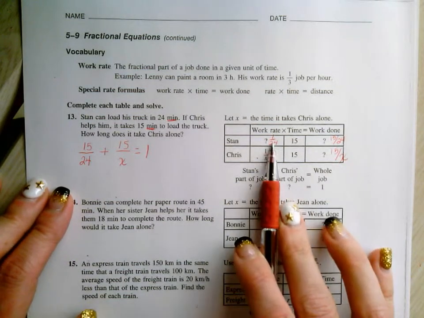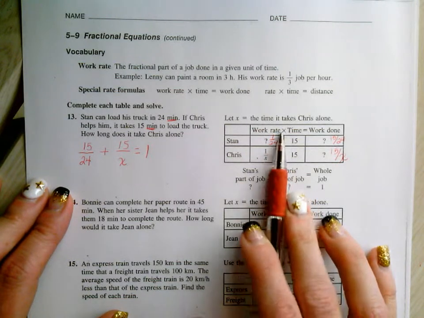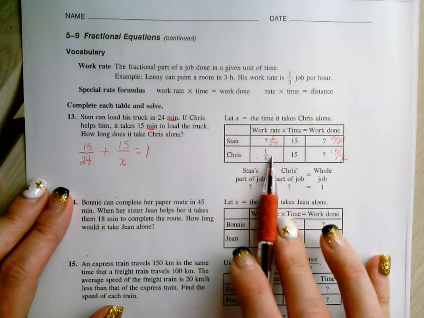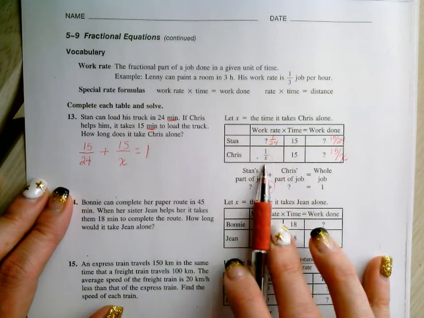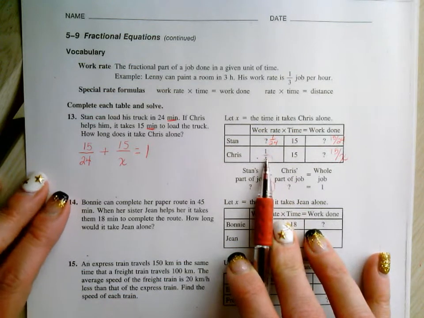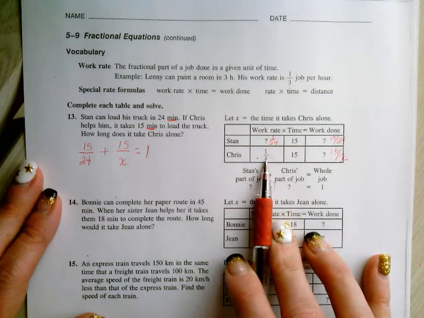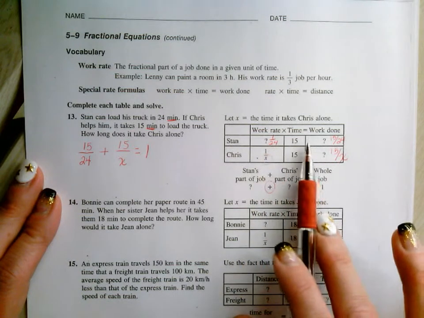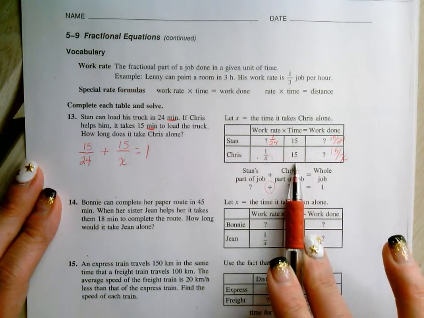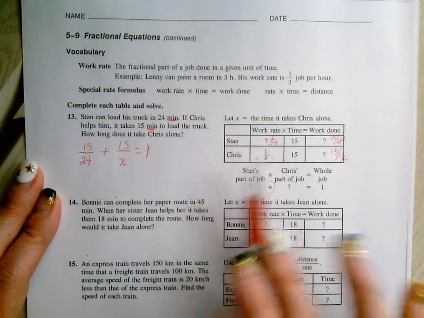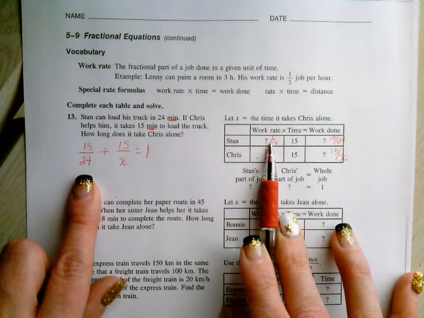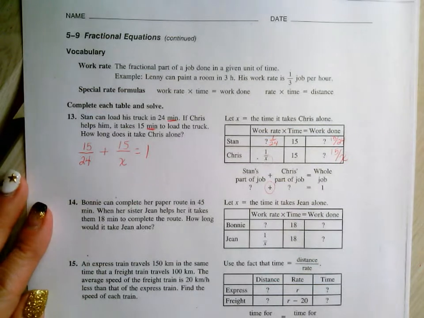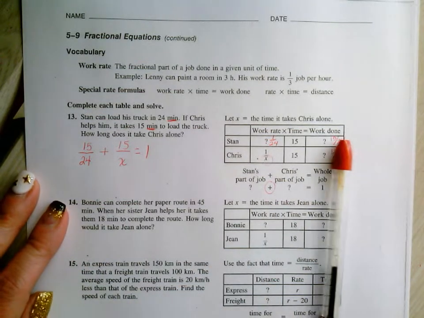If it takes Stan 24 minutes, then he does it at a rate of 1/24. Okay? We know Chris does it, but we don't know his rate, which is why the x is in the bottom, 1 over x. One job per, we don't know. Time is consistent because they're both working together. And the product of these two things are here and here. So the greatest common factor of all this is going to be 24x.